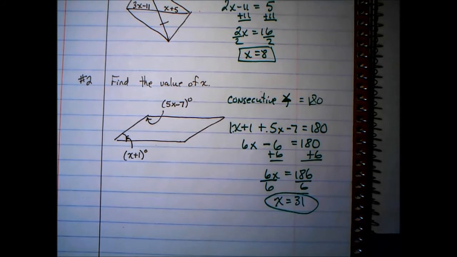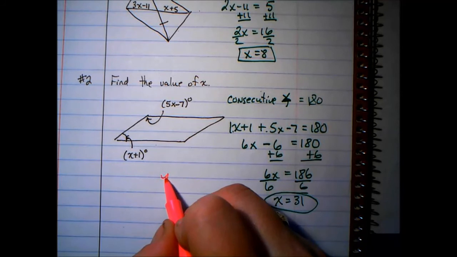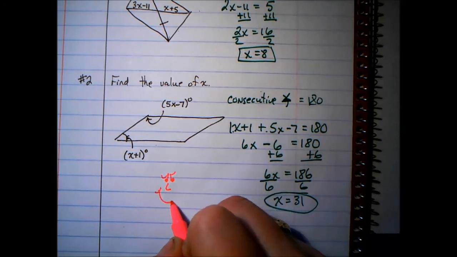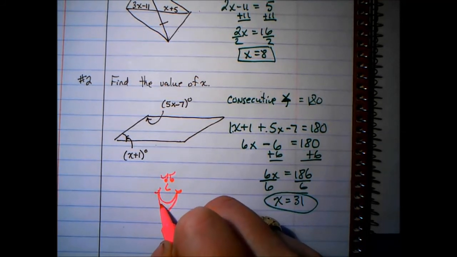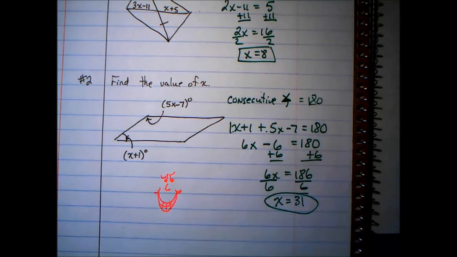There you go. If you got both of these correct, then give yourself a smiley face, showing that you did a good job.